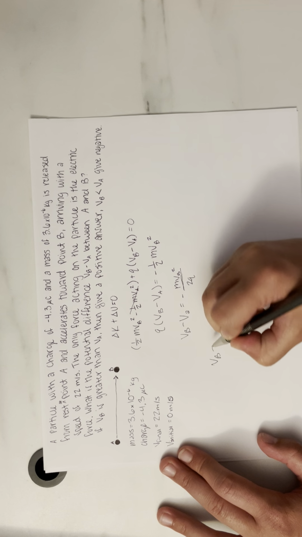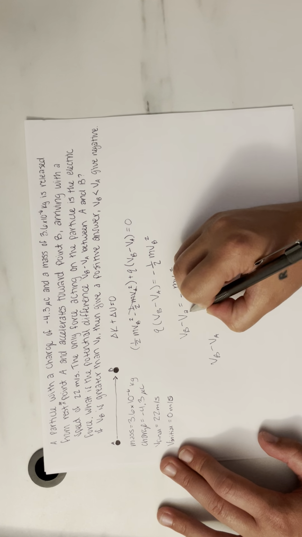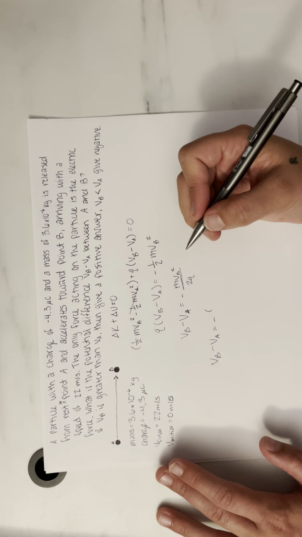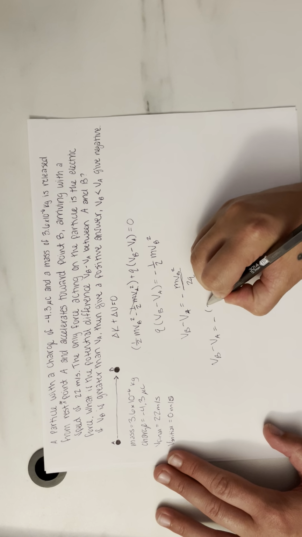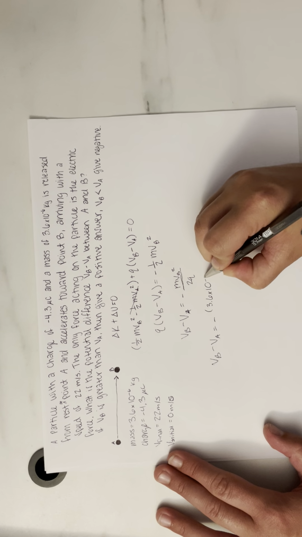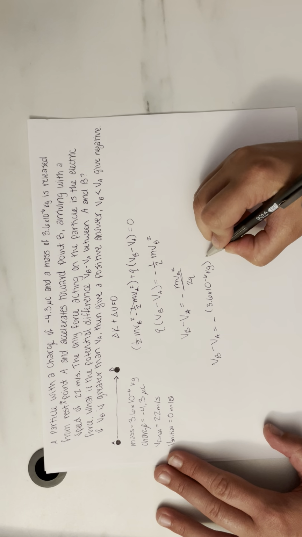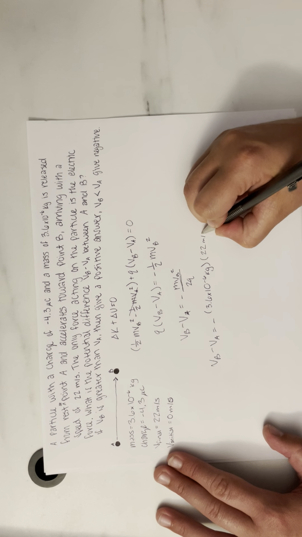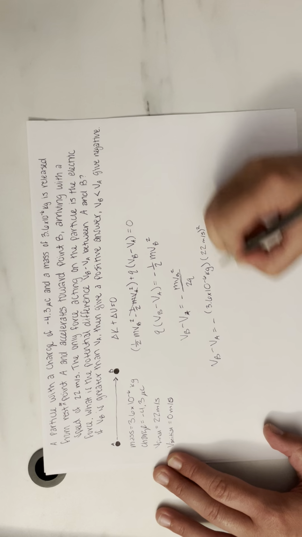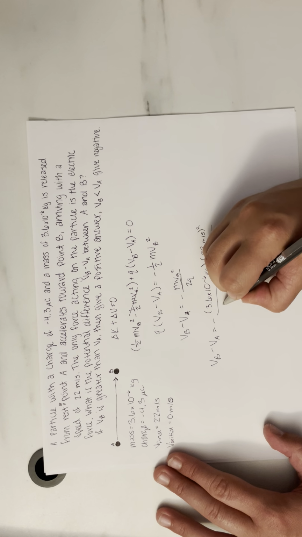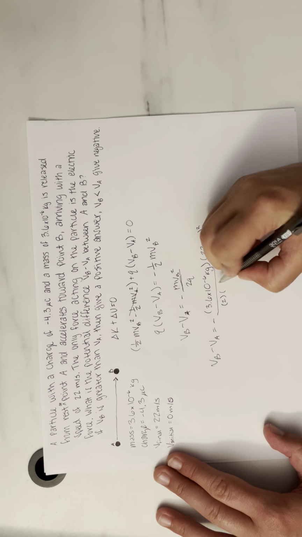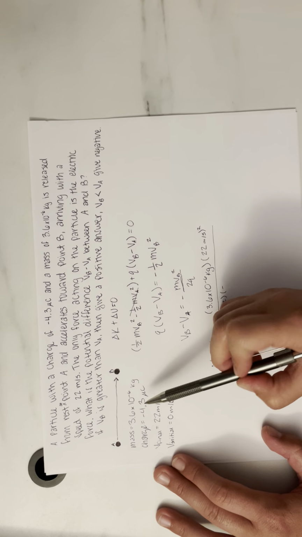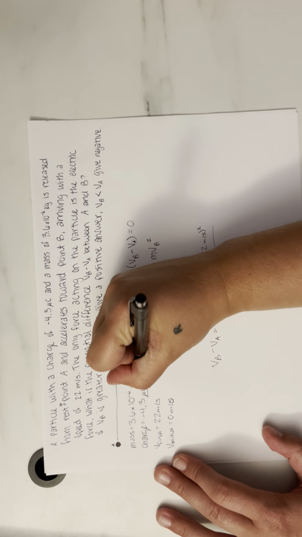So we get that the potential difference is going to equal... And then we also have to remember to convert this over to coulombs.